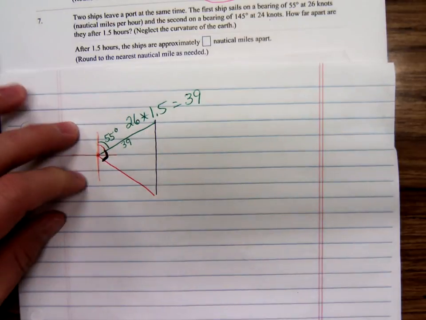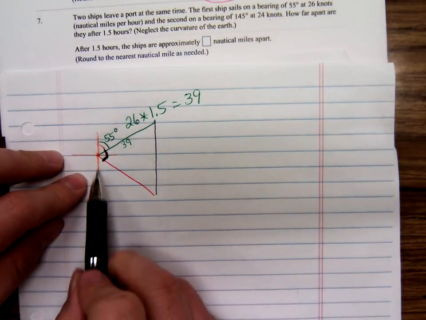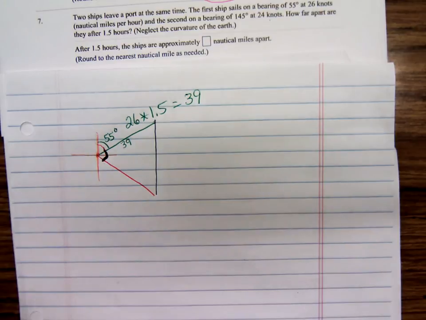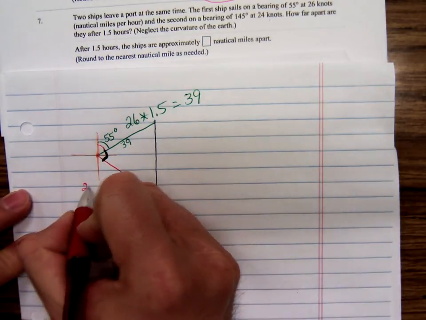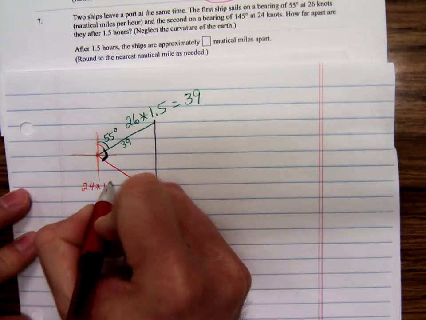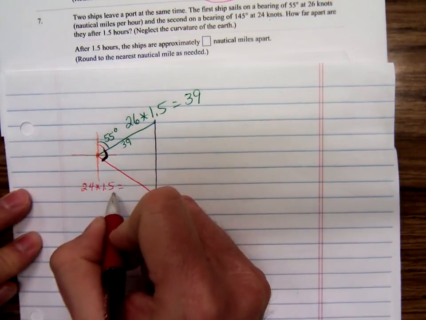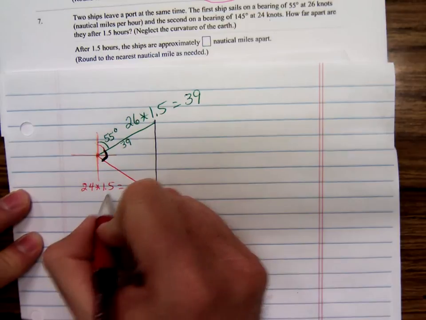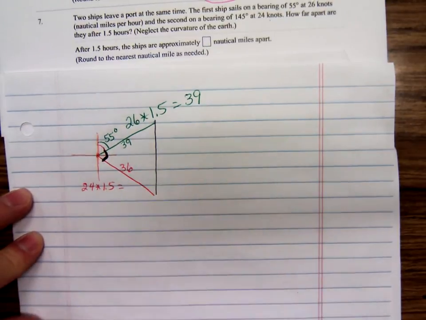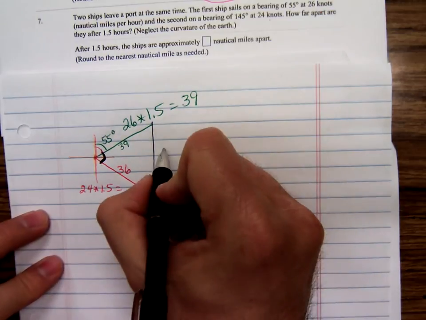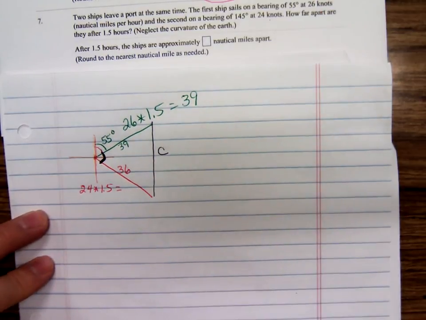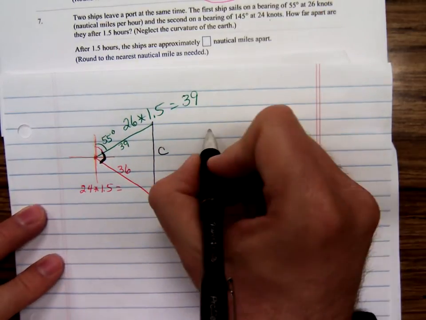And here, the red one, it'd be 24 times 1.5. 24 plus half of 24, 24 plus 12, 36. And at that point, it's just another Pythagorean theorem problem. A squared plus B squared equals C squared.